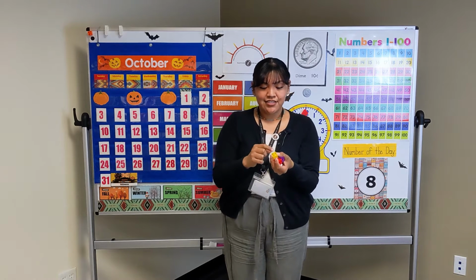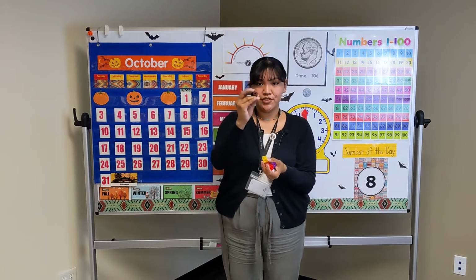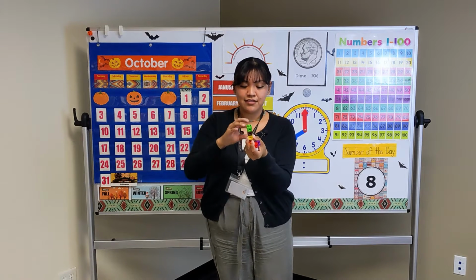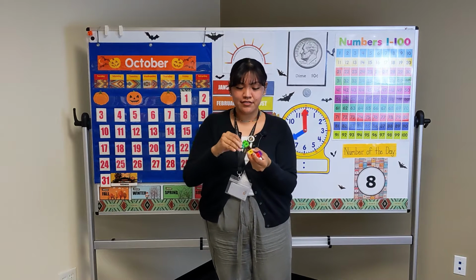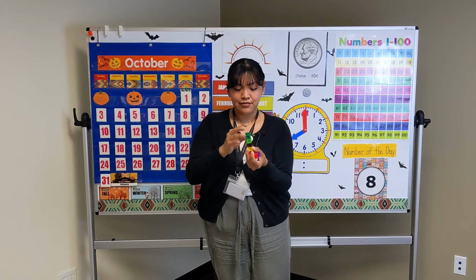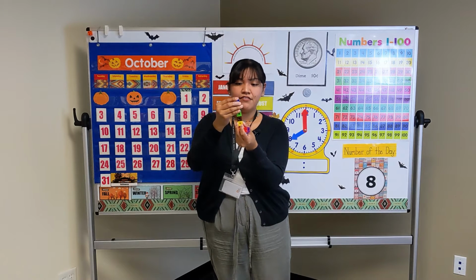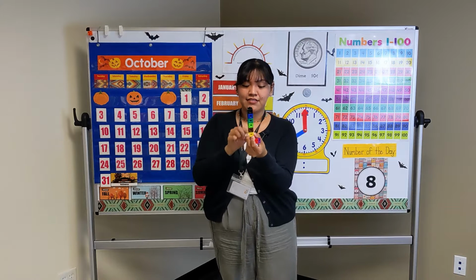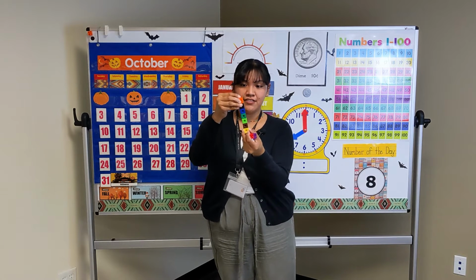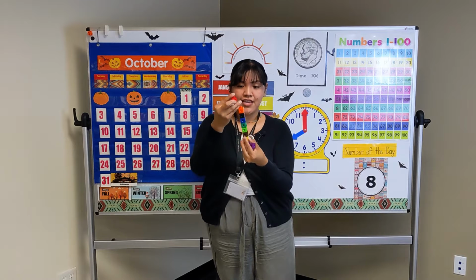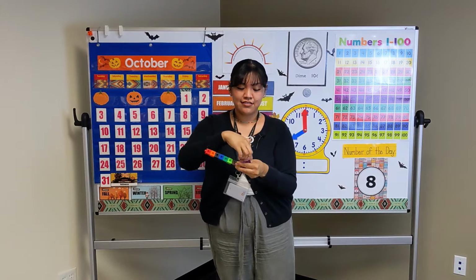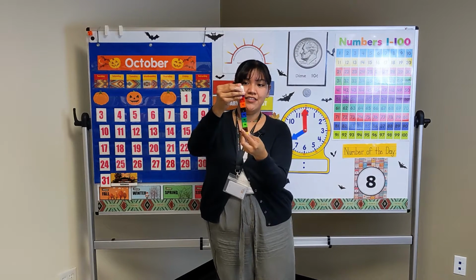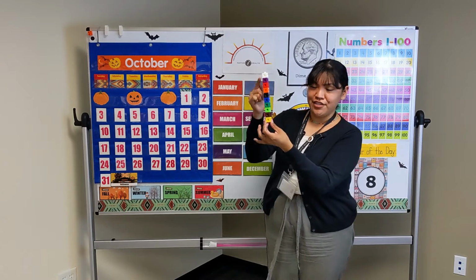All right? So we have 1, 2, I'm going to build them up, 3, 4, 5, 6, 7, 8, 9, and 10. There are 10 colorful blocks right here.